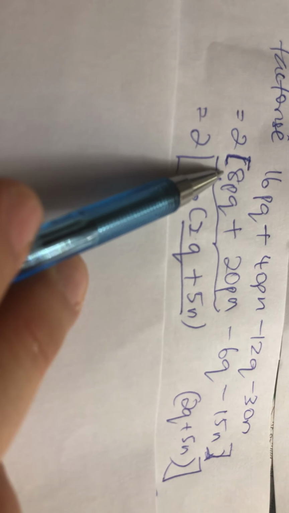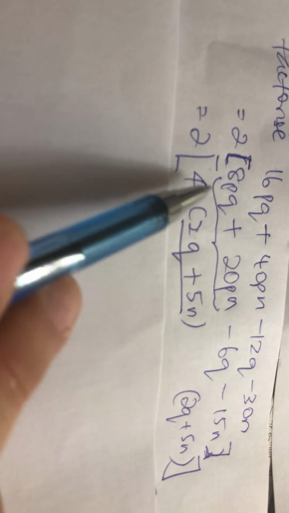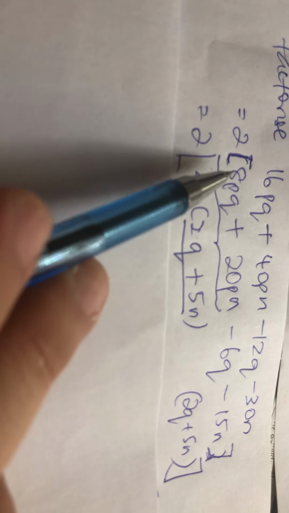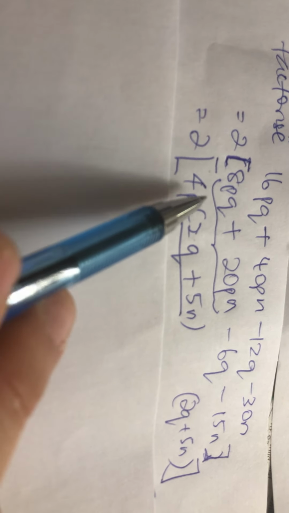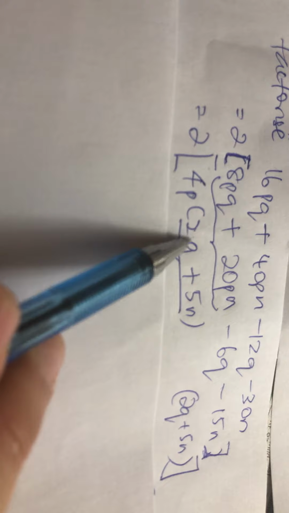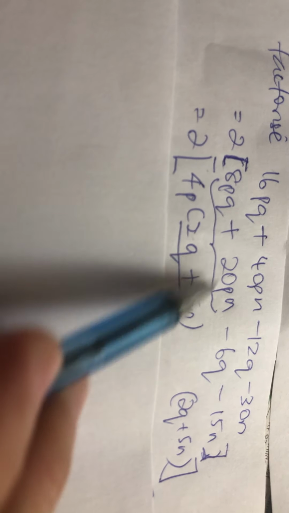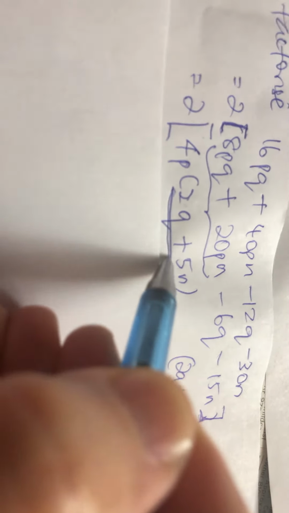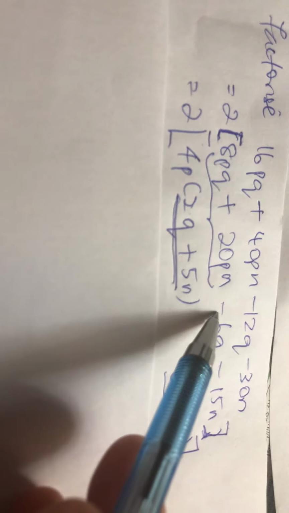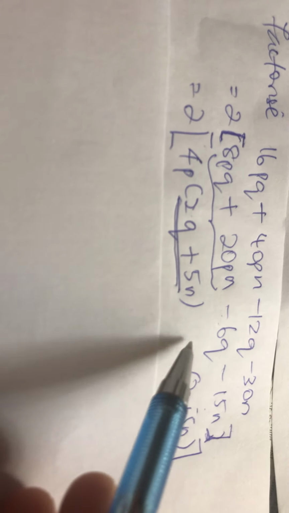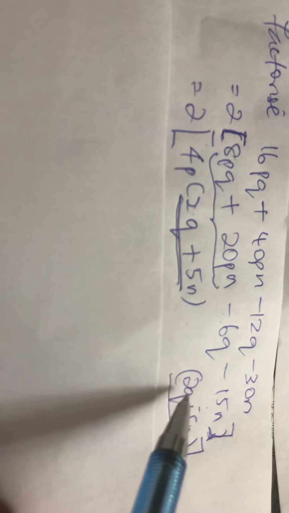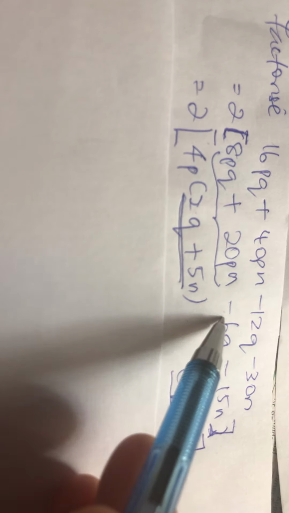I can take out 4 from the number. I can take out P from the algebra. And what I'm left with is 2Q plus 5N, okay? You are trying to figure this out yourself. Then I photocopy 2Q plus 5N here. And I try to get these 2 other terms, alright? Now what times 2Q will give me, can't give me this, right? What times 2Q will give me this?